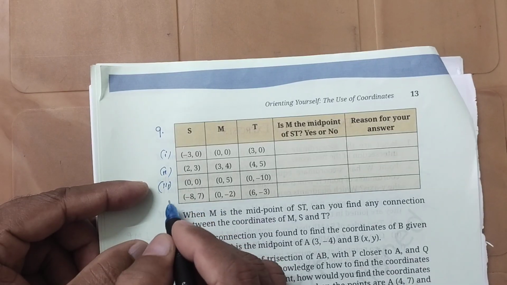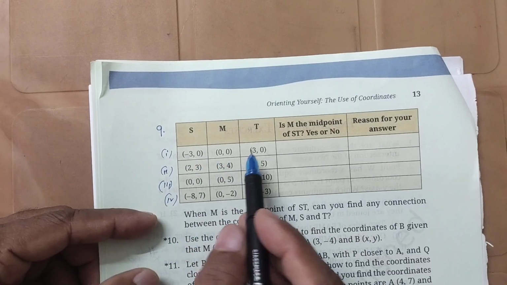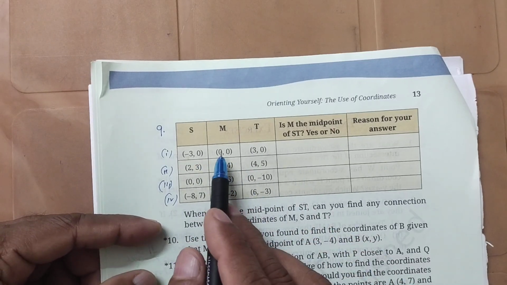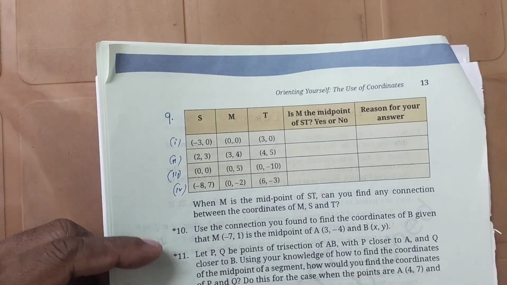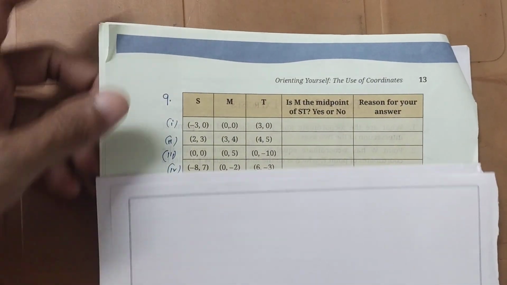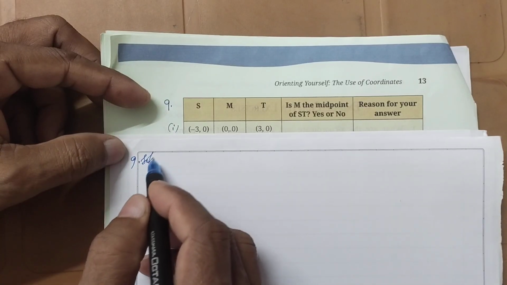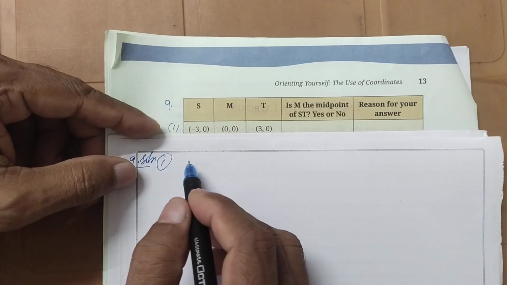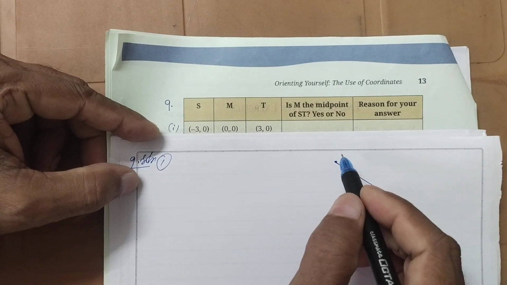There are 4 different questions. This is point S, this is M, this is T, and you are asked to say whether this M is a midpoint of S, T or not. I am solving the first question here. Question number 9, solution of the first question. You see what is given. If you draw a diagram, it will be easier to understand.